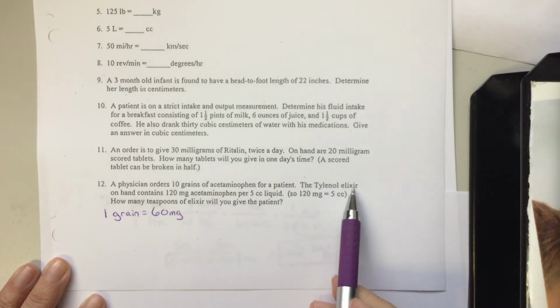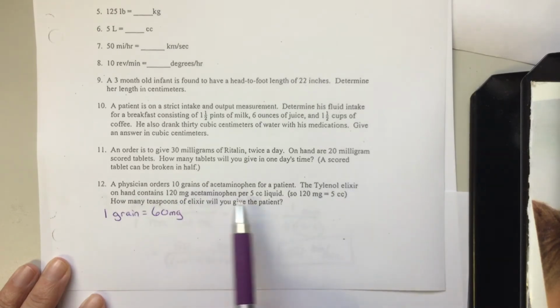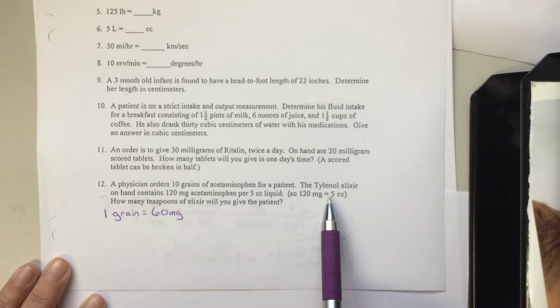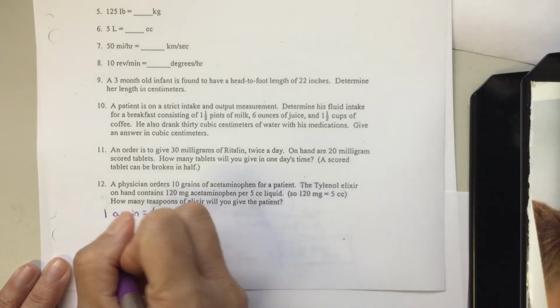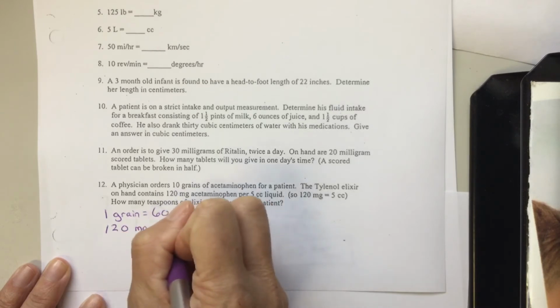We're told the Tylenol elixir on hand contains 120 milligrams of acetaminophen per 5 cc's of liquid. So then they paraphrase this for us. 120 milligrams is equal to 5 cc's. That's probably important. I'm going to write that one down as well.